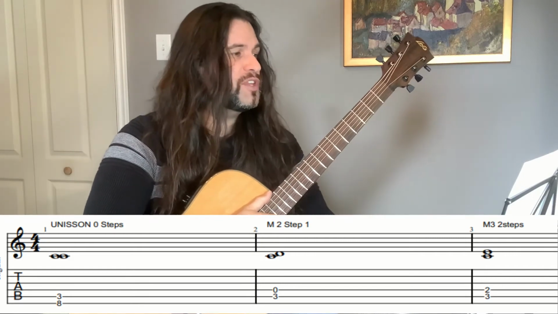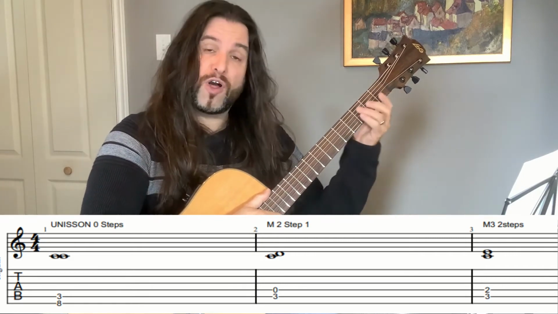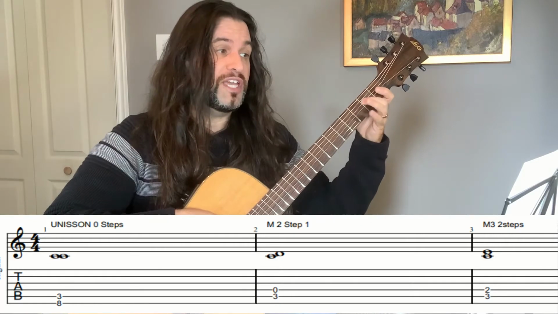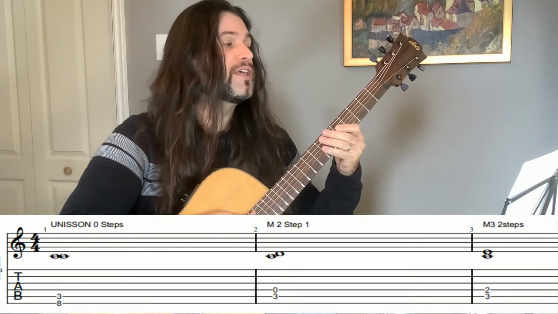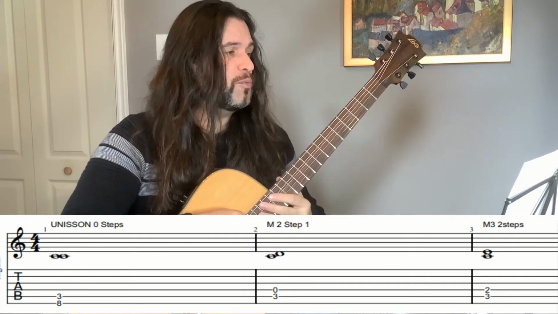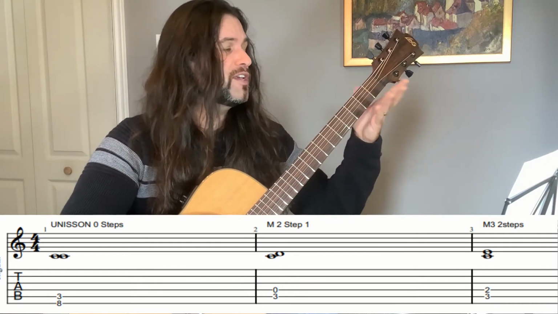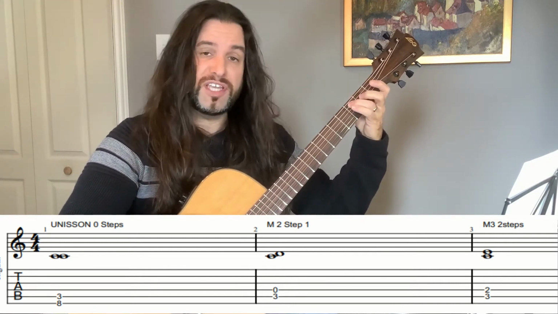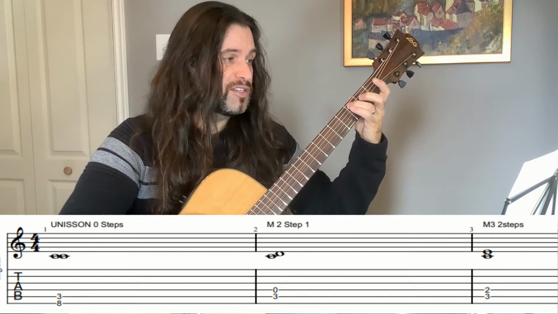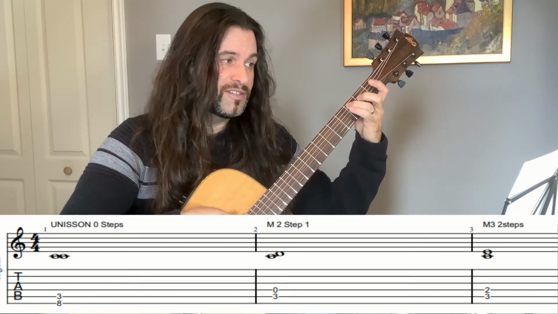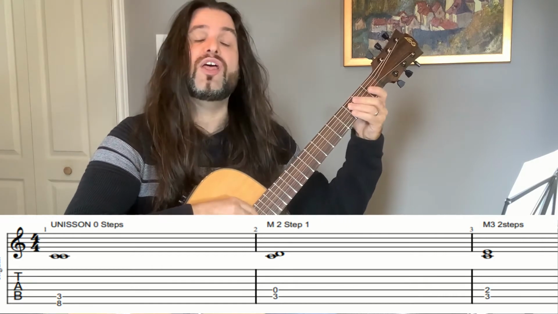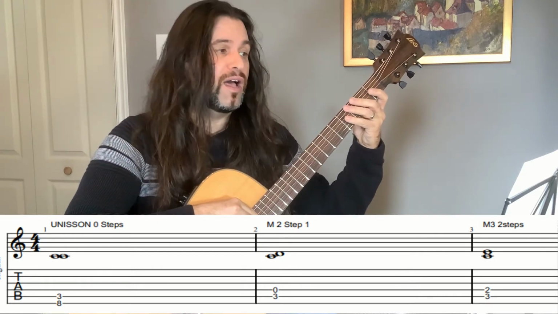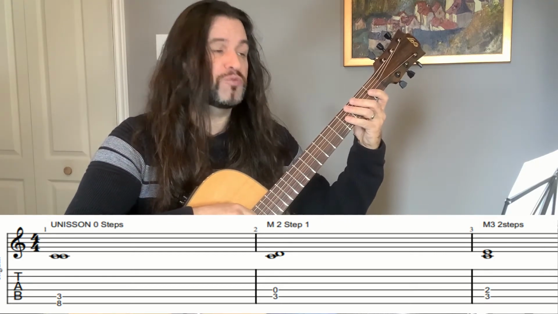Let's move on to the second interval. We're following, of course, the C major scale for that. The second interval is a major second. I'm playing the note C and D. Here we have a major second with one step of difference between the two notes.